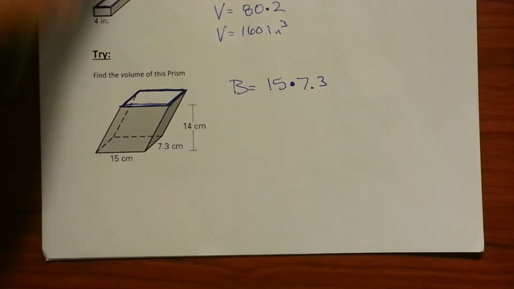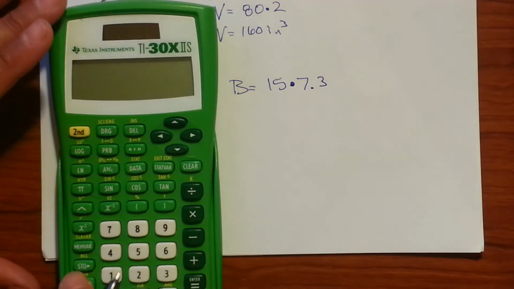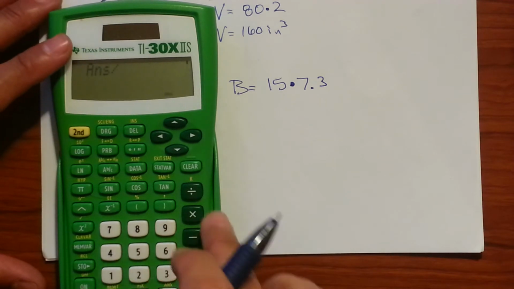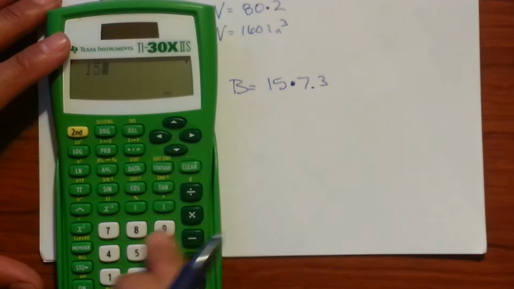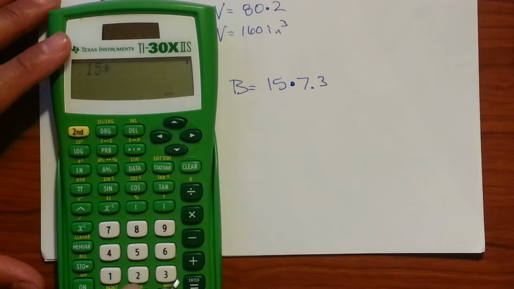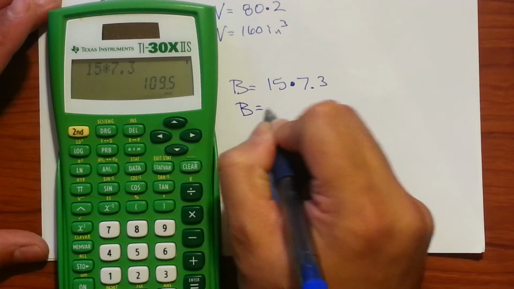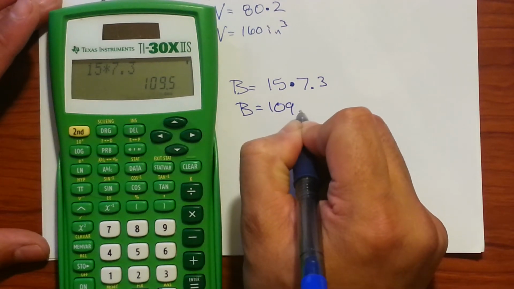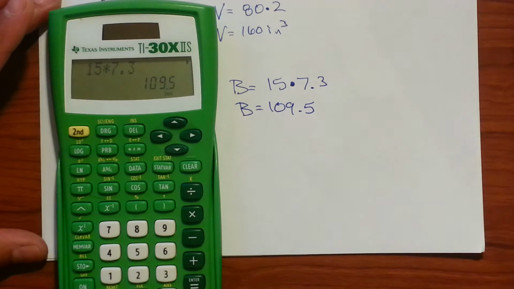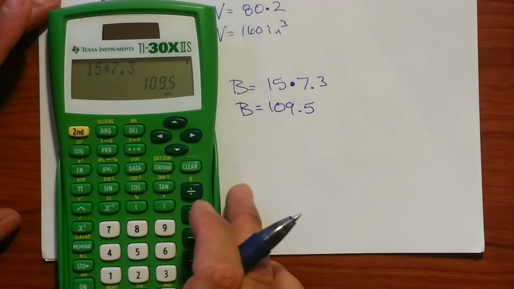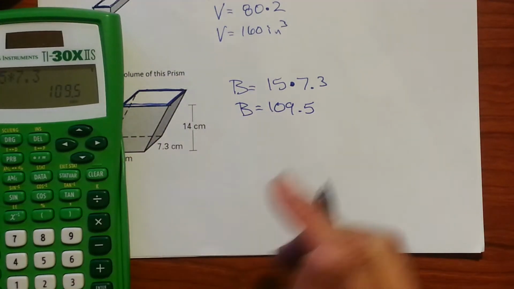Now take out my calculator for this one. So 15 times 7.3, which is going to give me big B is equal to 109.5. So that's my big B. So now we could plug that into my volume.